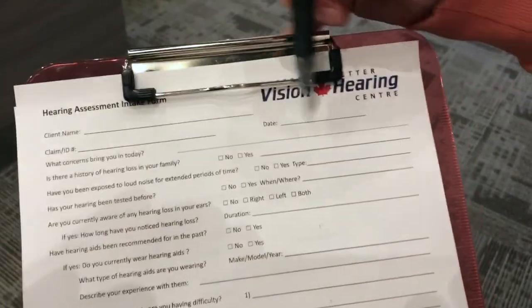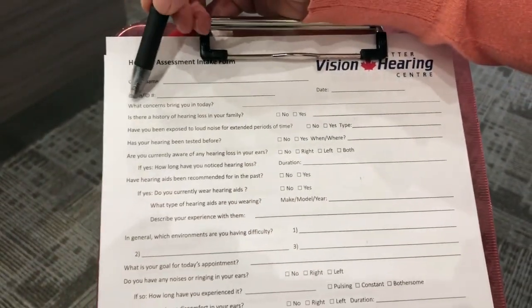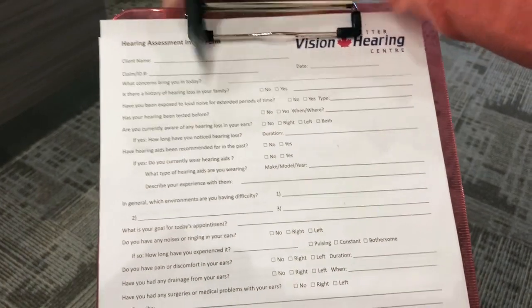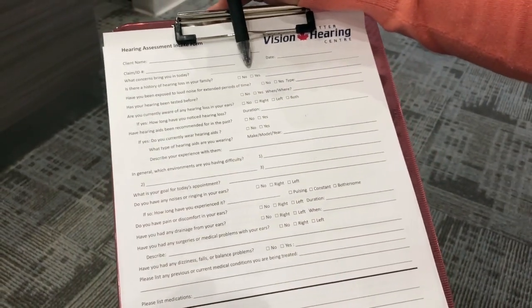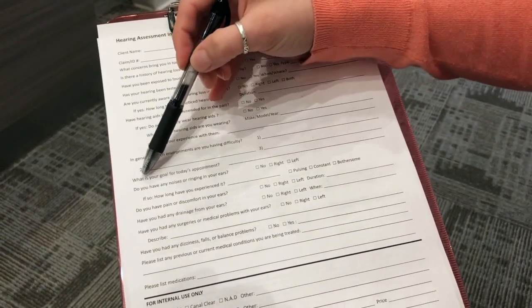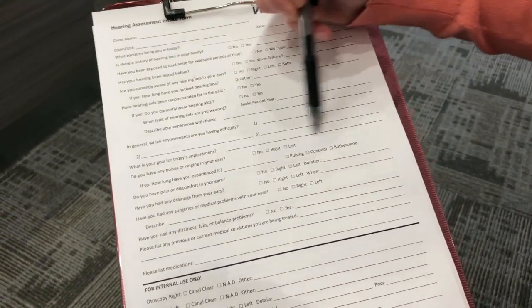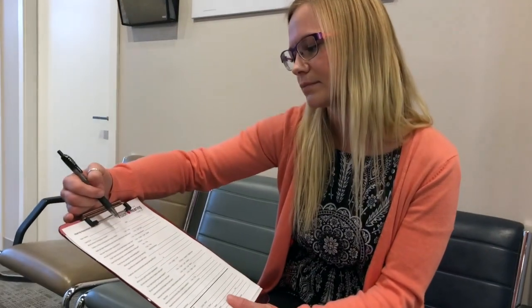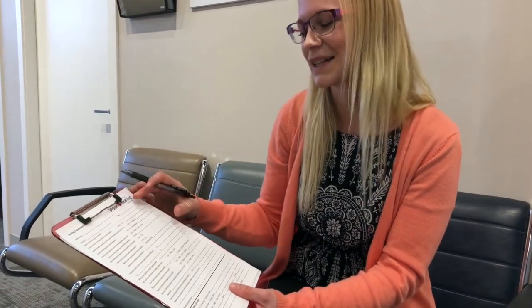So this is the second page. You're going to fill out the client name again, the date again, what concerns bring you in today. So you can always do just check hearing up here and then try and get down after all these questions. What is your goal from today's appointment? Really what you're getting from them, whether they need new hearing aids, they're having problems, where they're struggling. You basically get a general idea after you go through all of this, because then they just start opening up to you and you want to find out exactly what's going on.